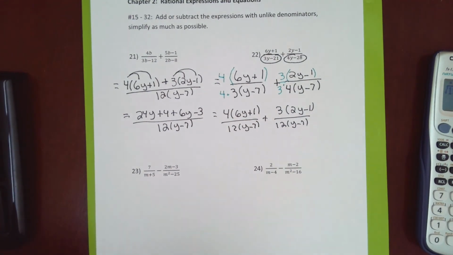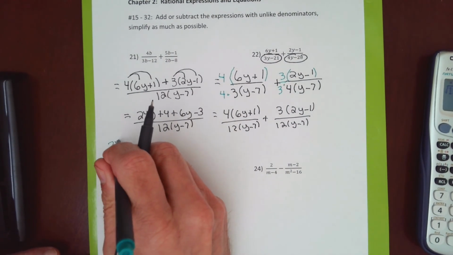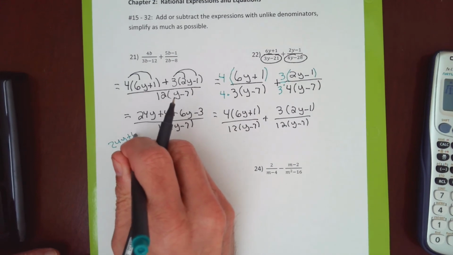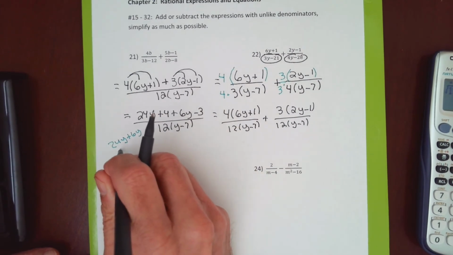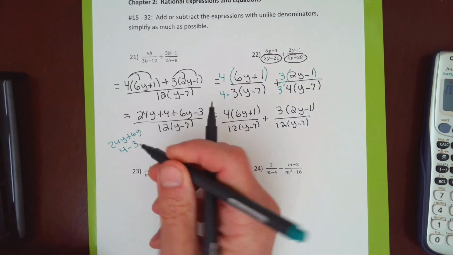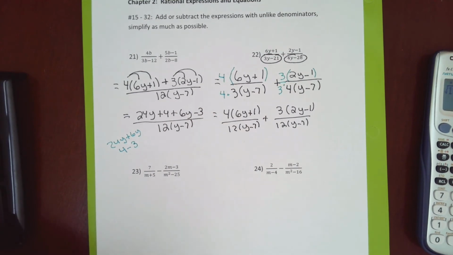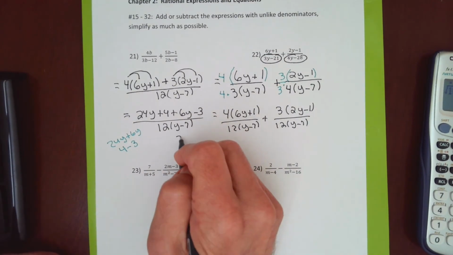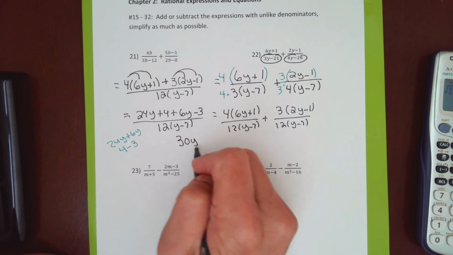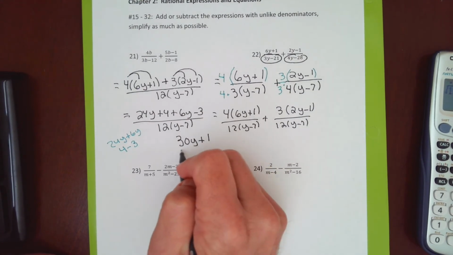In the numerator now, I'm going to add 24y plus 6y. Those are like terms. And I'm going to subtract 4 minus 3. This is going to give me 24y plus 6y is 30y. 4 minus 3 is plus 1.